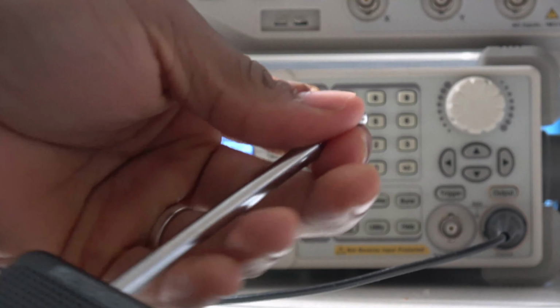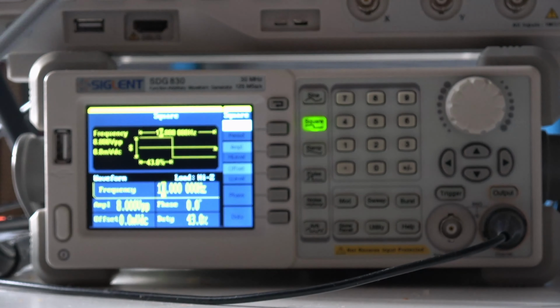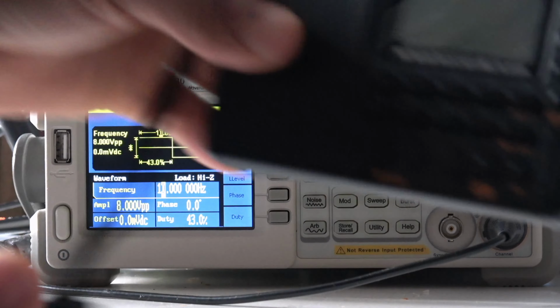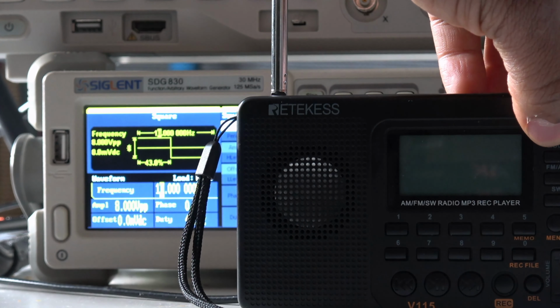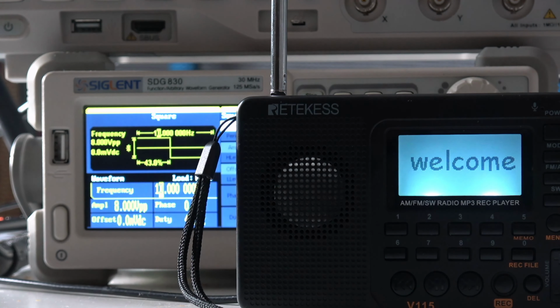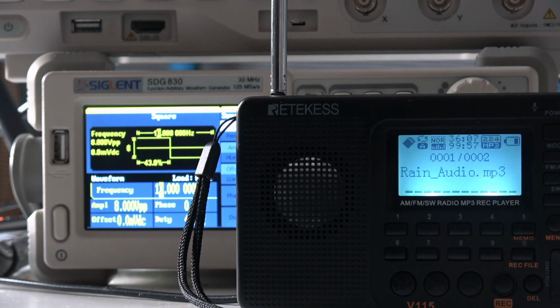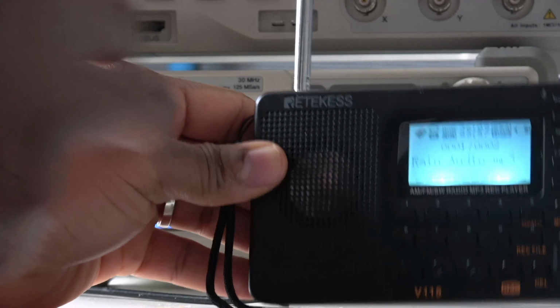I don't really need to pull my antenna because it doesn't matter in this case. It's very close to the signal source, but I'm going to put it here and then I'm going to turn it on. Okay, so I'm going to put it in AM mode.